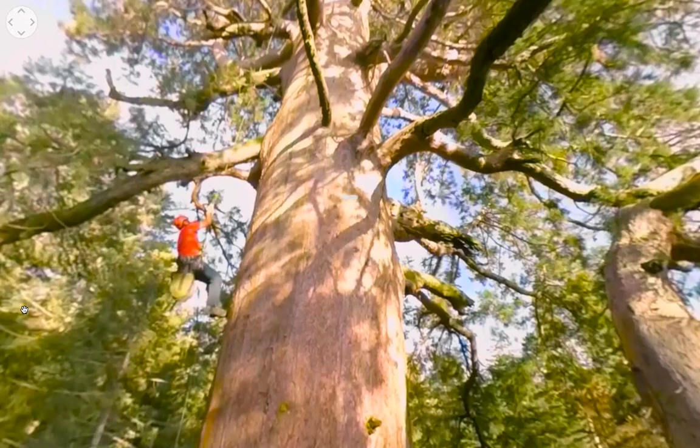So I'm wondering if part of the reason these trees grow so tall is they're trying to reach the light out of the canopy, and also because they get so much water, like we heard in the other video.